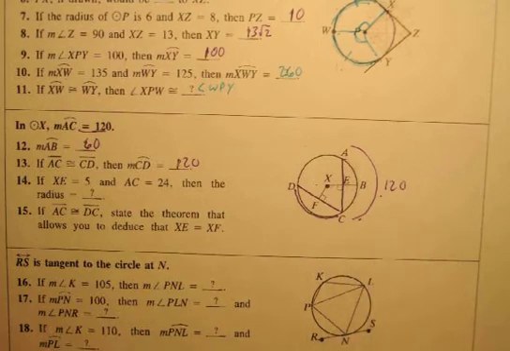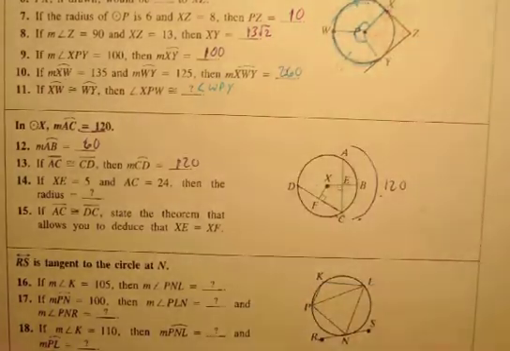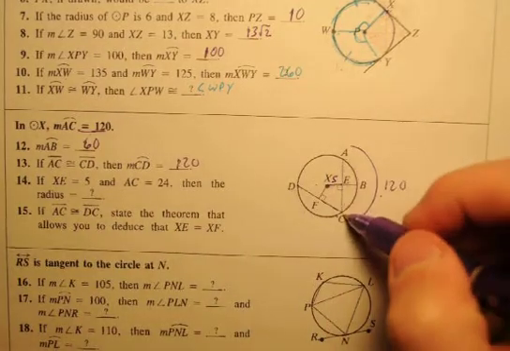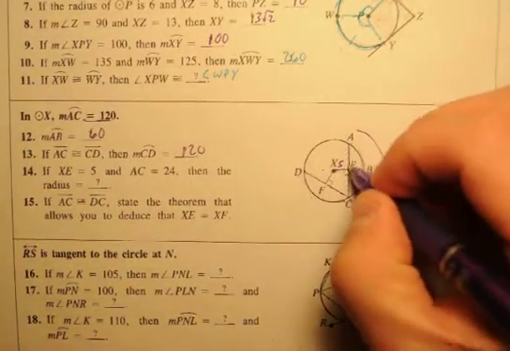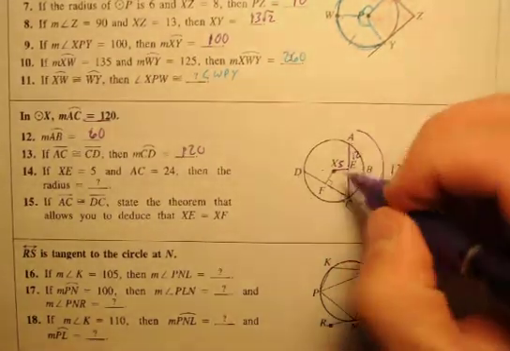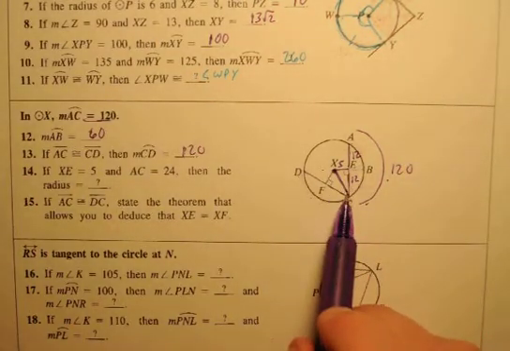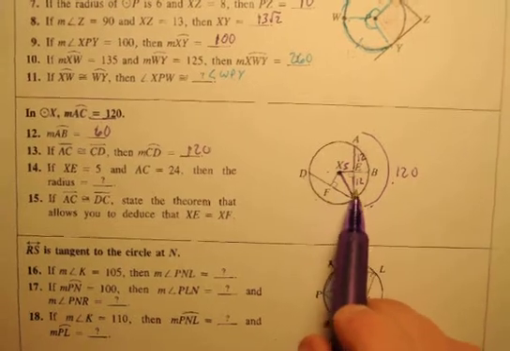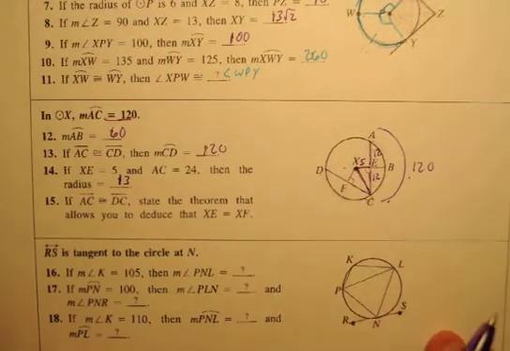Next, if XE is equal to 5 and AC is equal to 24, now because of the right angle in theorem 10.5, this is split. So it's 24, but this is also 12 and 12, which makes a nice, if I do the radius right there, a 5, 12, 13 right triangle. 5, 12, 13 is one of the Pythagorean triples. You just got to know it. 5 squared plus 12 squared equals 13 squared.